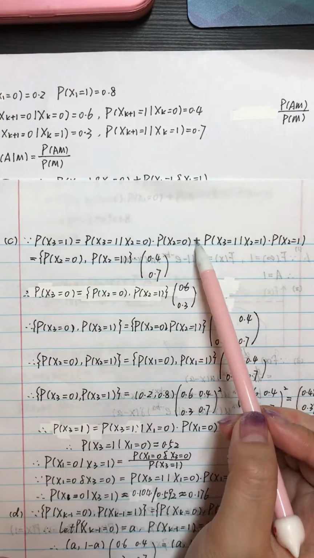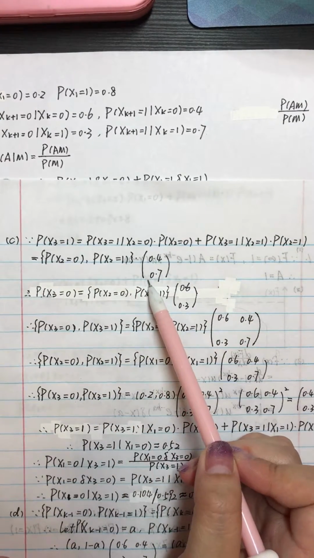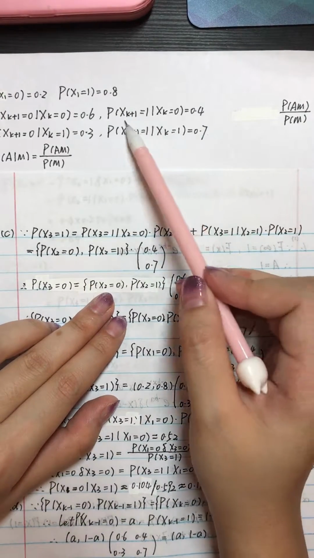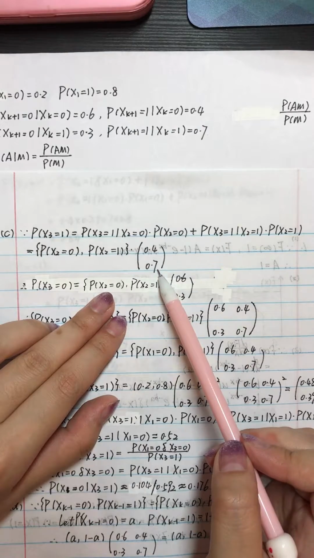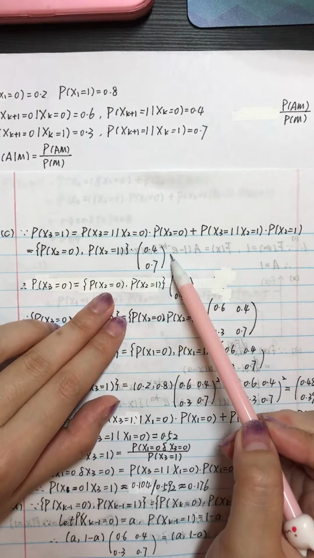We use this formula, and we can rewrite it as this one. The 0.4 is the probability of this one, and 0.7 is the probability of this one. So they are the same.